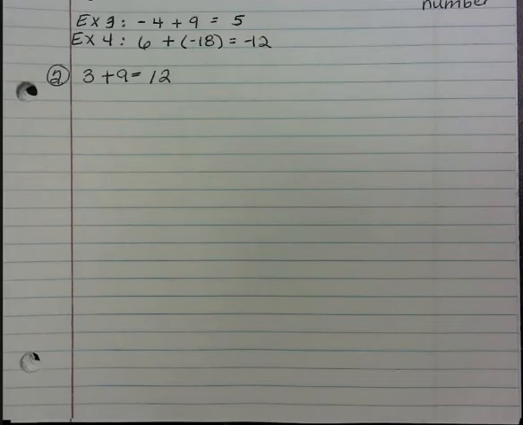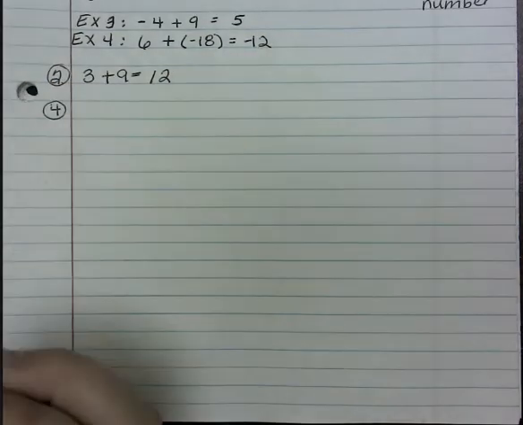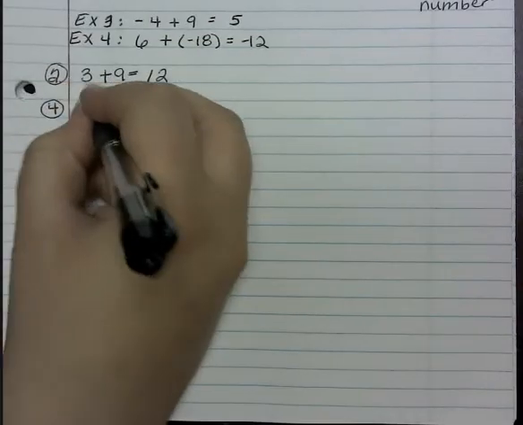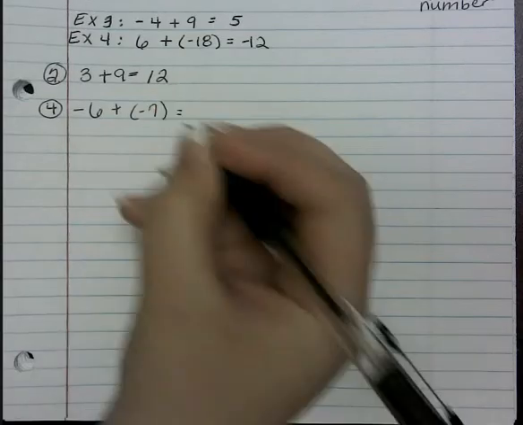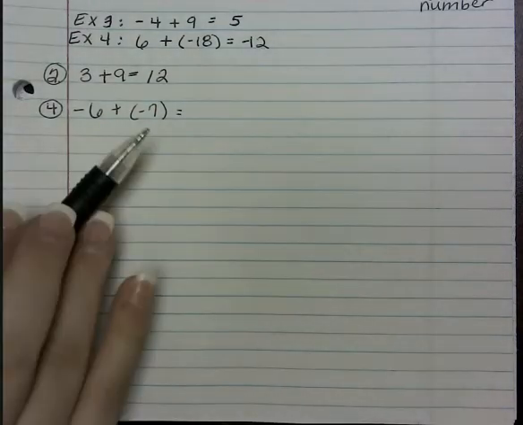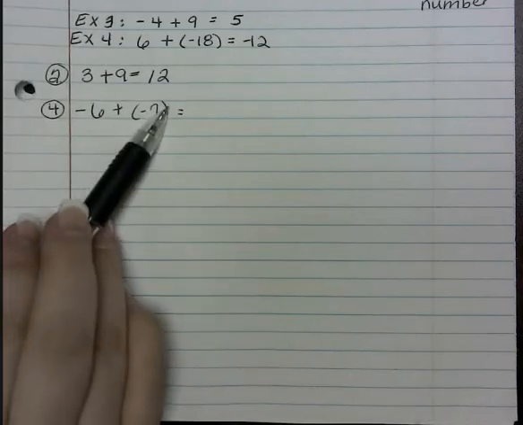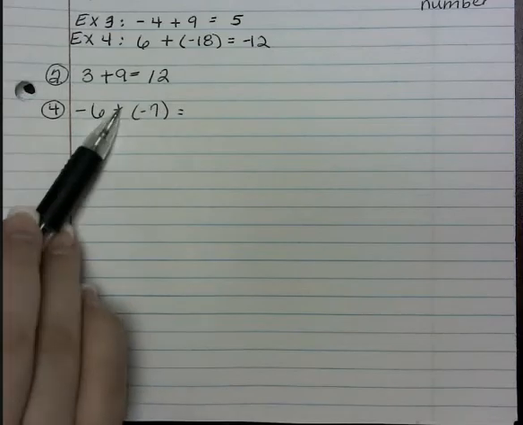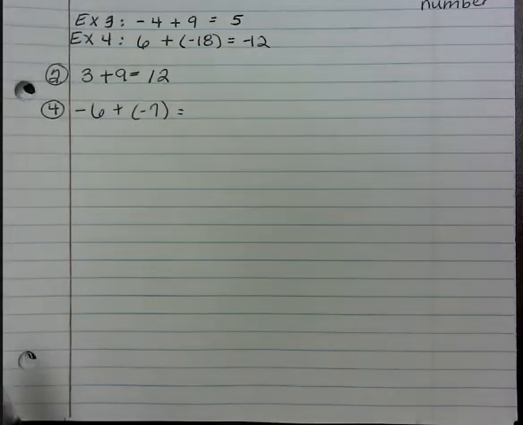So number 4 says I have -6 plus -7. For the record, if any of y'all get confused when you see these parentheses around here, it's just separating a number that's negative from that addition sign. It's just trying to prevent some confusion. So just so you guys know why those parentheses are there.